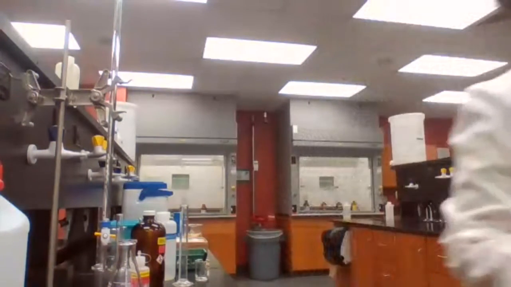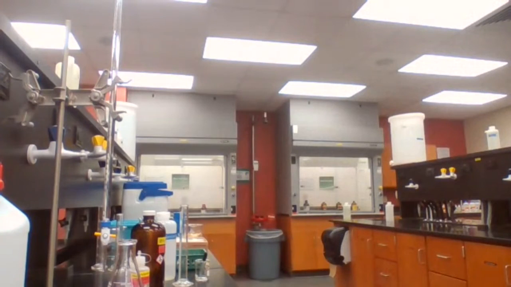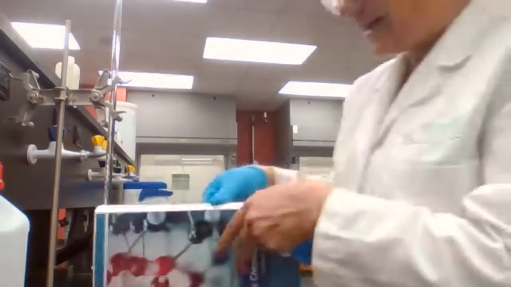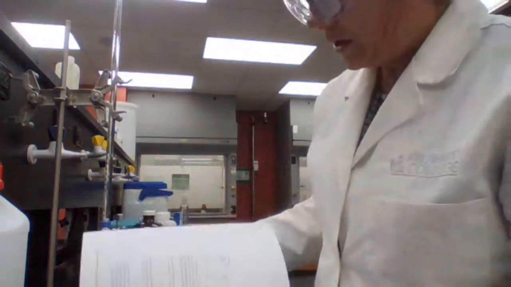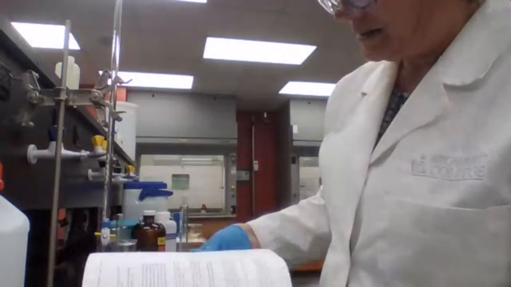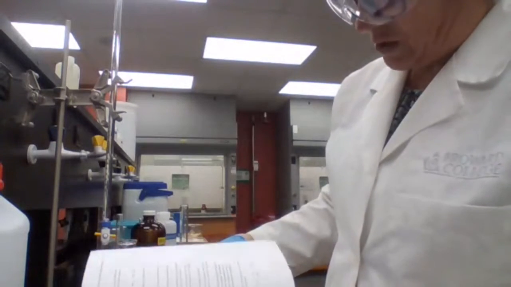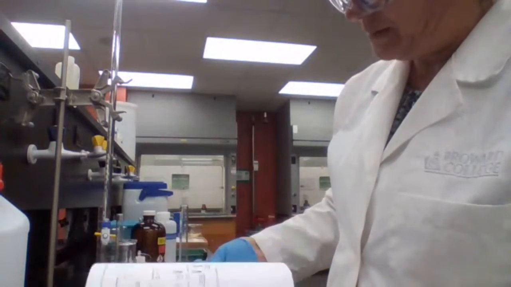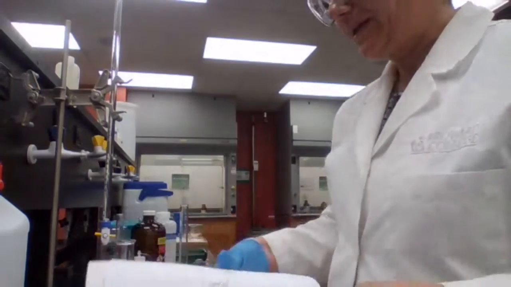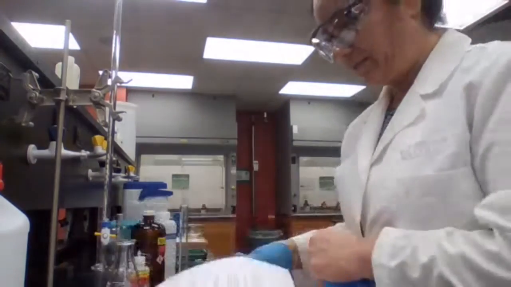For silver nitrate, I'm going to try it, to see if it works or not. The silver nitrate test for carboxylic acid is not a definite no if we don't get precipitate, but if we do get precipitate, it's a definite yes.